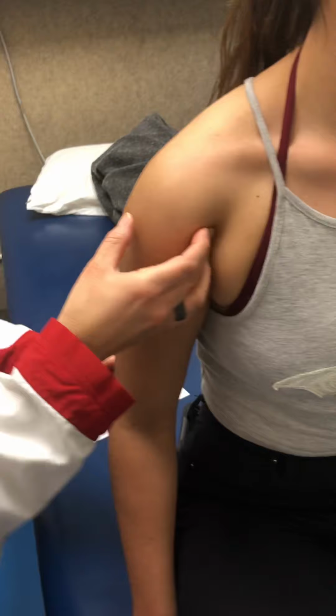So then I would inspect for any swelling, discoloration, deformity, their posture. Are their shoulders equal here? The scapulae in the back, are they winging or are they okay? Here, you're inspecting for any atrophy or hypertrophy, and then when their arms are hanging, are their arms hanging equal or uneven?